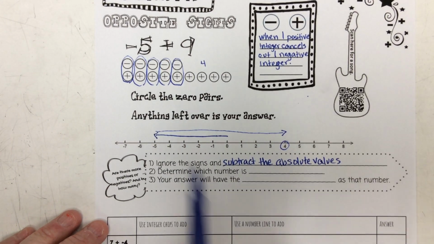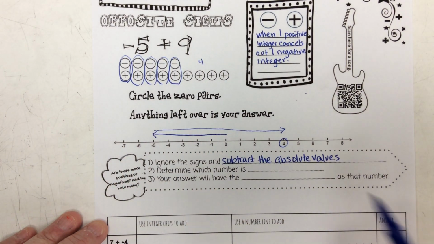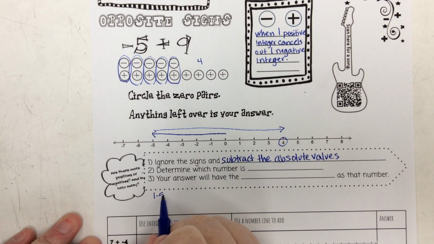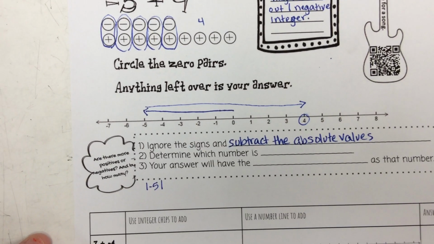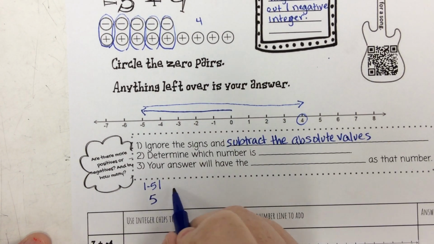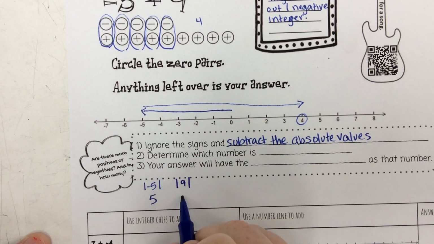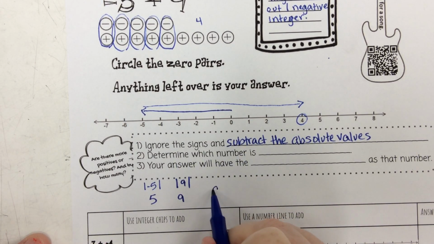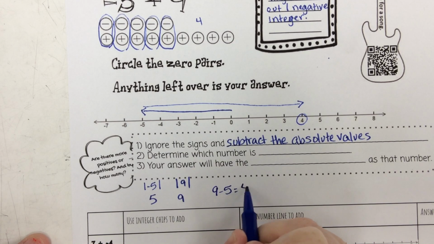What are the absolute values of -5 and 9? Well, the absolute value of -5 is 5, and the absolute value of 9 is 9. So I'm going to ignore the signs and just subtract them. So 9 minus 5 is 4.